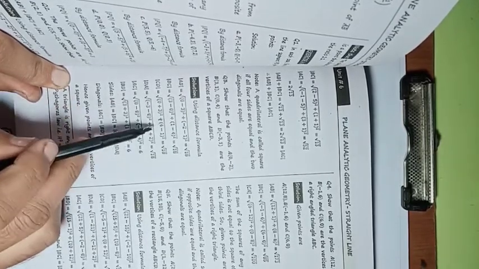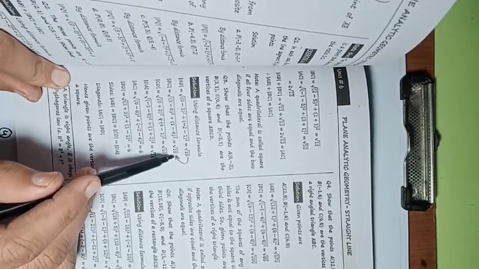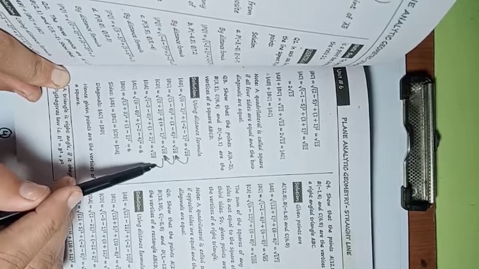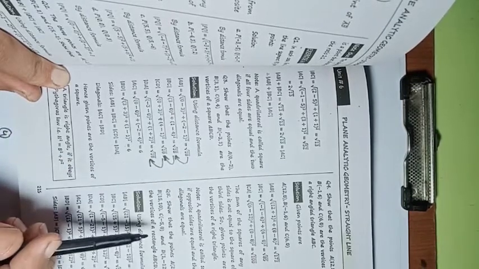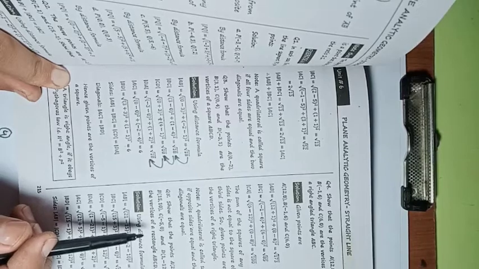Dear students, you observe that AB, BC, CD and DA are the four sides of the tetrahedron. We observe that AB is equal to BC, BC is equal to CD and CD is equal to DA. So we have that all the four sides are equal in length.